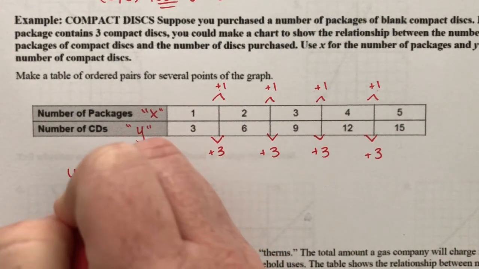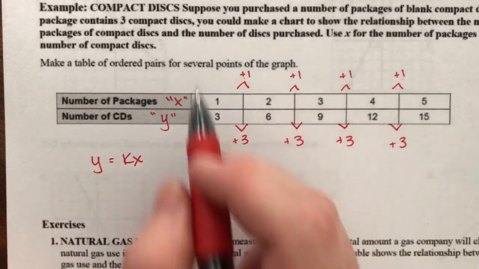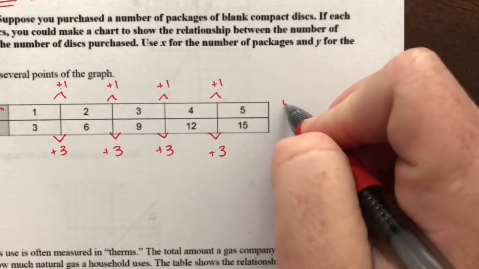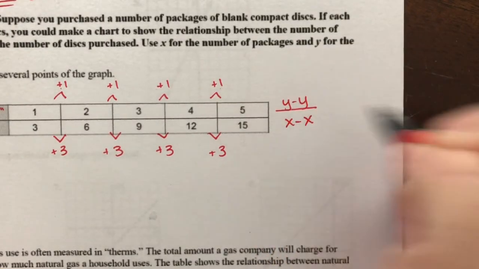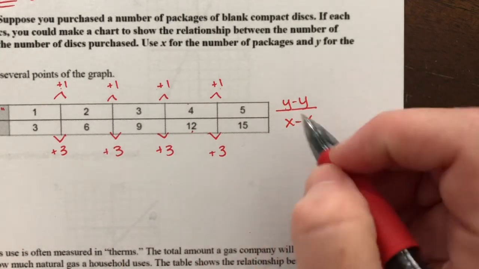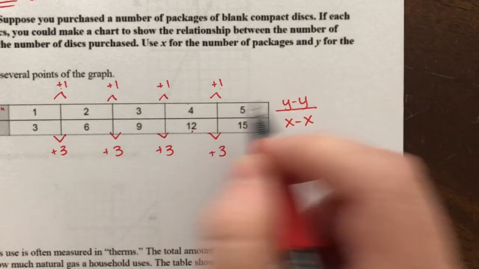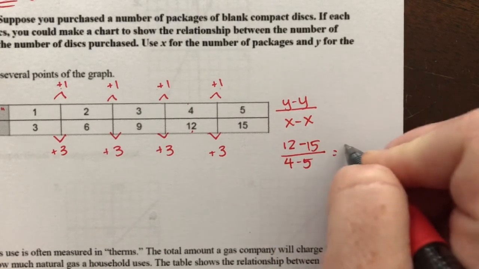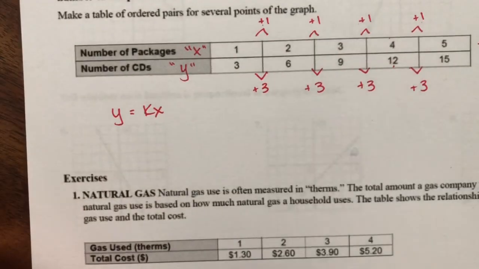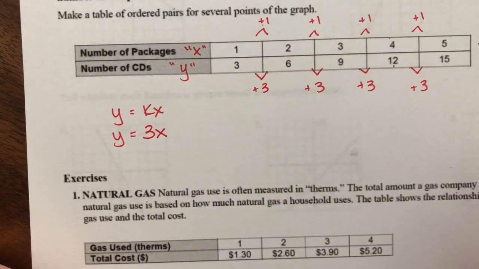So I'm going to use y equals kx. I have to figure out the slope of this equation. So for the slope, I'll do it over here on the side, y minus y over x minus x, right? And I can just use any 2 pairs here. Y is on top, x is on the bottom, so I'm going to use 12 minus 15 over 4 minus 5. That's negative 3 over negative 1, which is positive 3. So my slope is 3. So for y equals kx, I'm going to use y equals 3x, right?